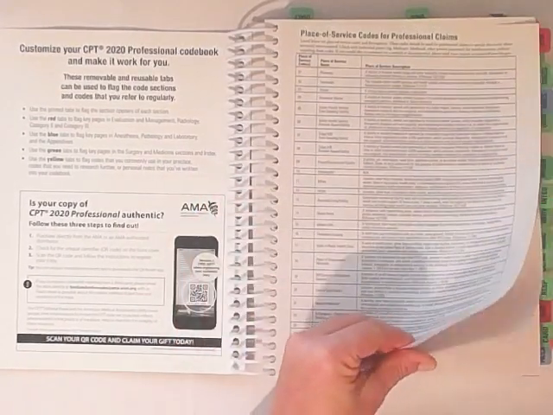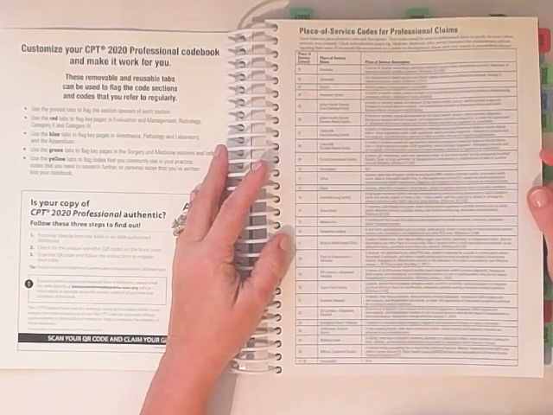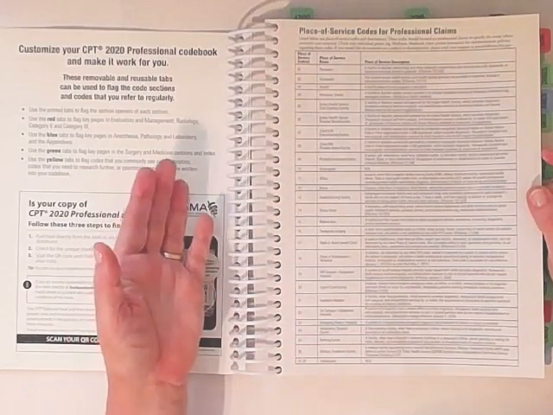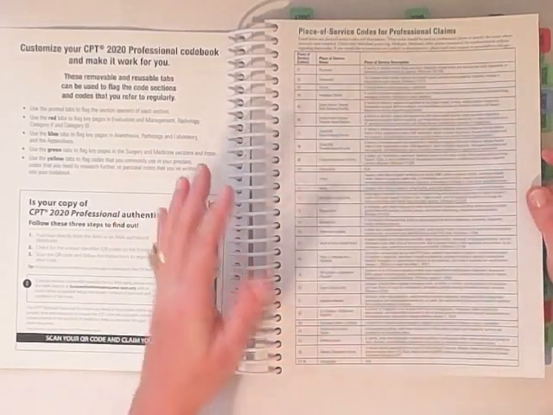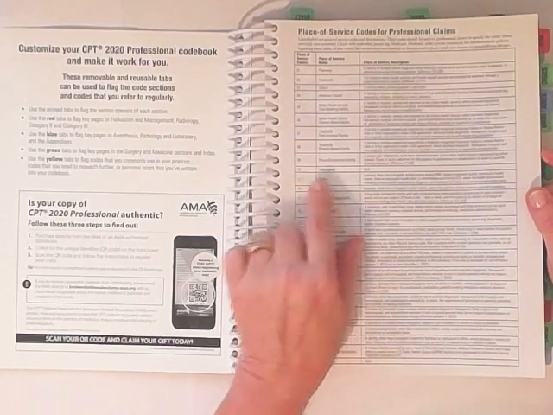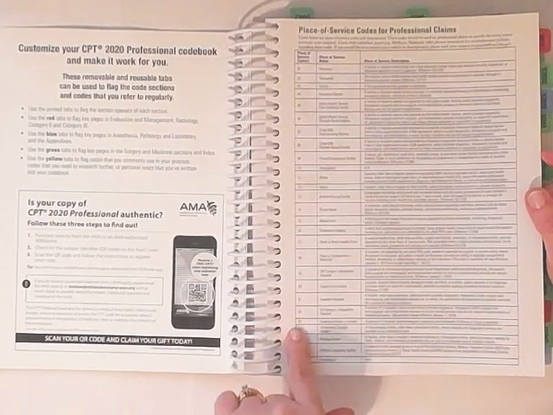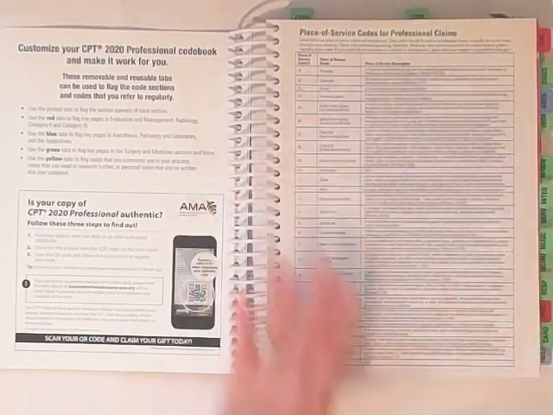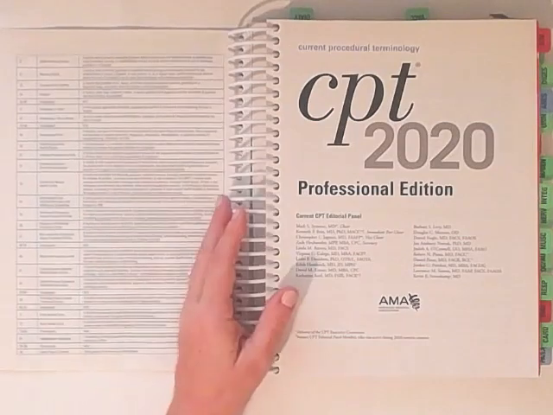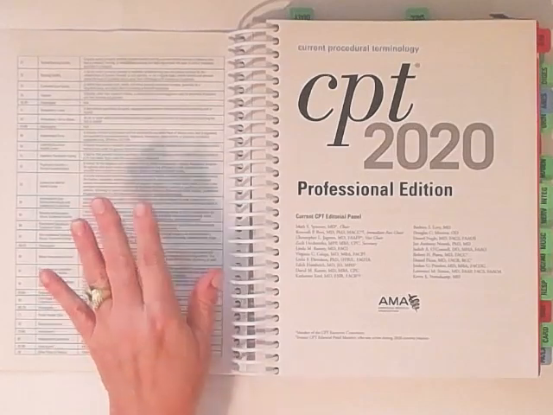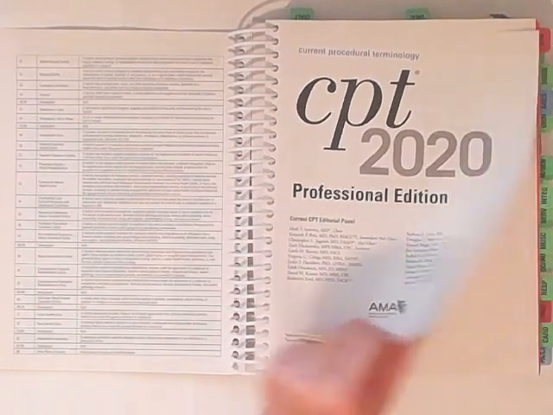You do have a reference for your place of service codes. Place of service codes are used to track the location where the physician or provider services were completed. That goes on the claims. Like a provider office would be 11, inpatient would be 21, emergency room 23. There's a lot of different locations where services can be provided. This is pretty comprehensive and is a good list and reference for all of them.